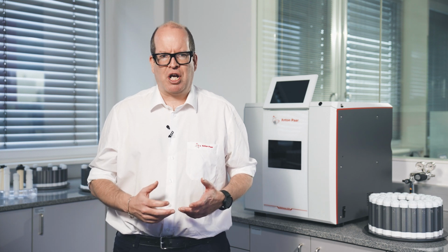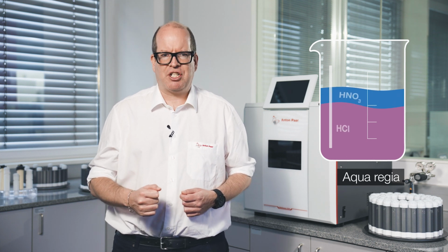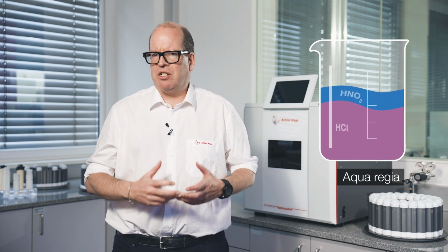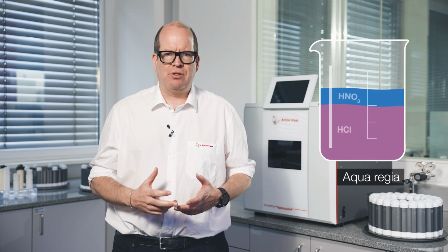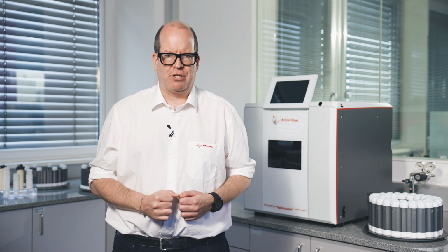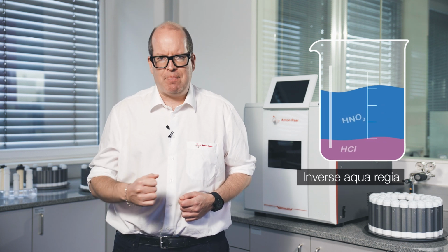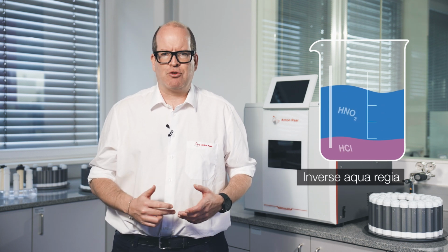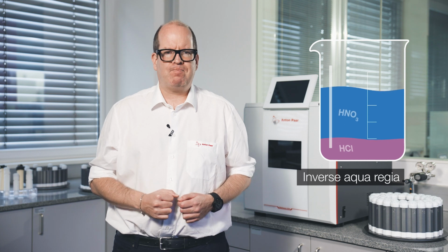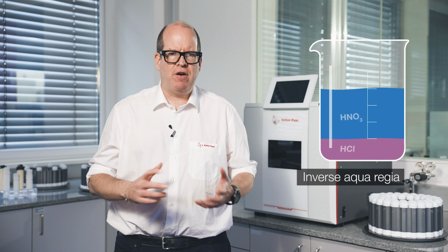The most common ones are aqua regia. A mixture of 3 parts of hydrochloric acid and 1 part of nitric acid is called aqua regia and is used to digest alloys or some noble metals like gold or platinum, although it can't digest all noble metals. Inverse aqua regia corresponds to a mixture of 1 part hydrochloric and 3 parts nitric acid and is less corrosive to the instrument equipment. For many applications, aqua regia can be replaced by reverse aqua regia.